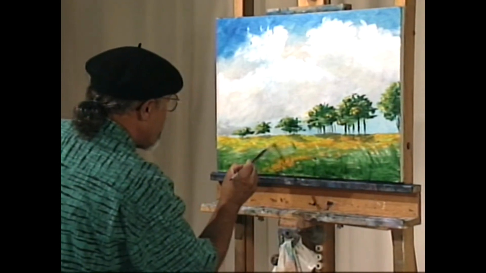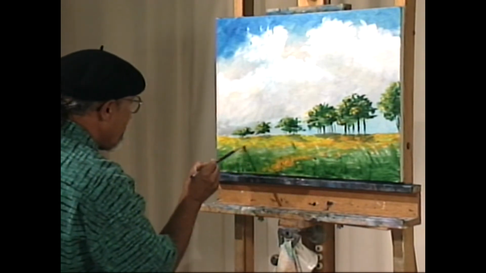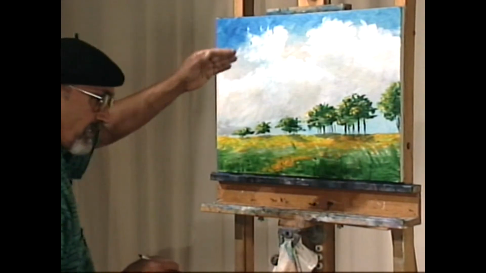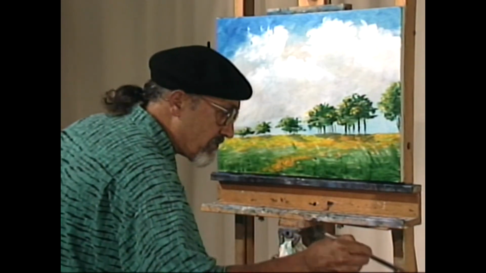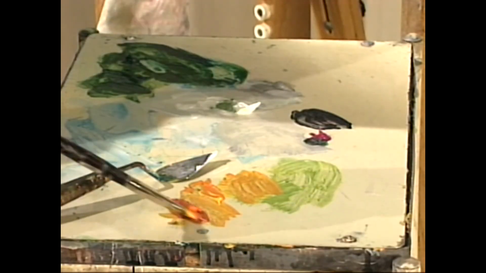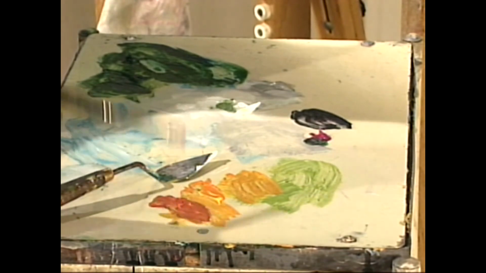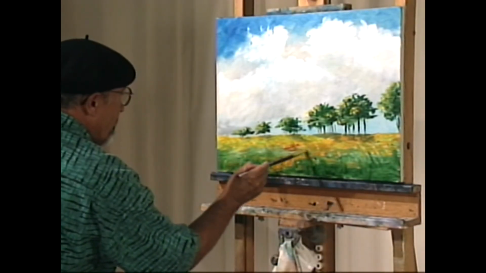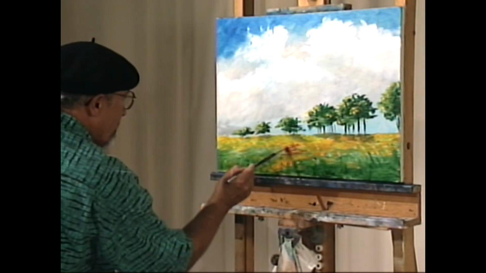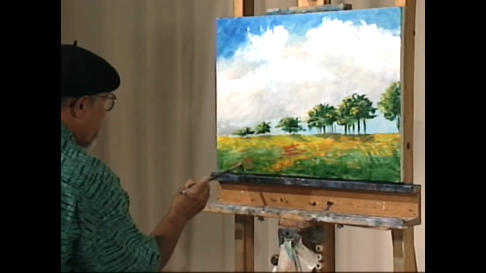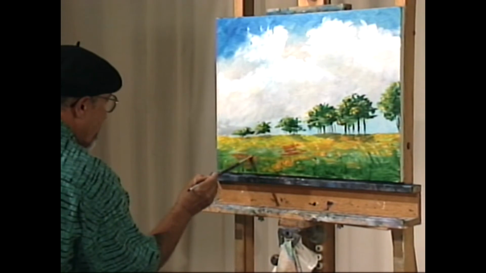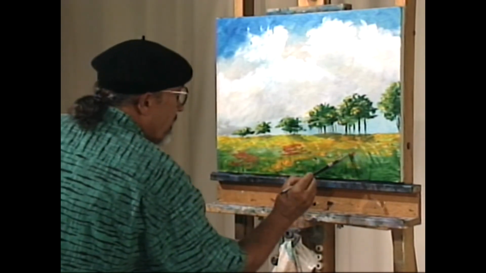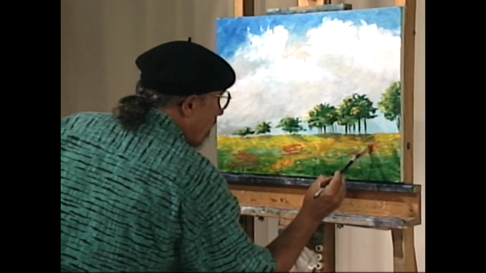I try to make it smaller, as you know, the piece must be smaller in the background, because things in the far distance look smaller. With this, I'm going to use a little reddish here, a little reddish there.